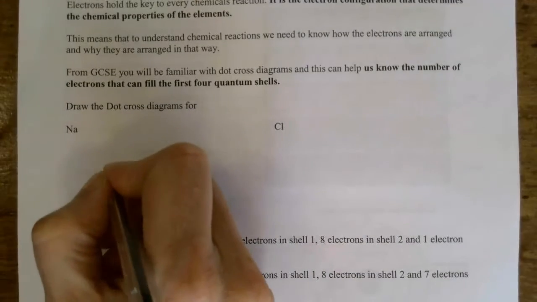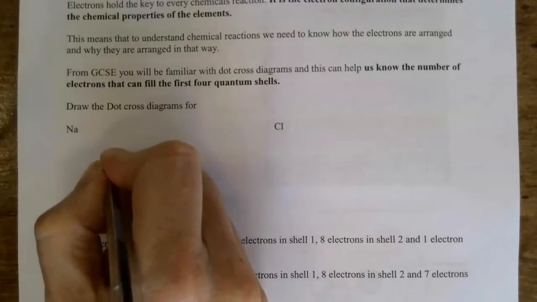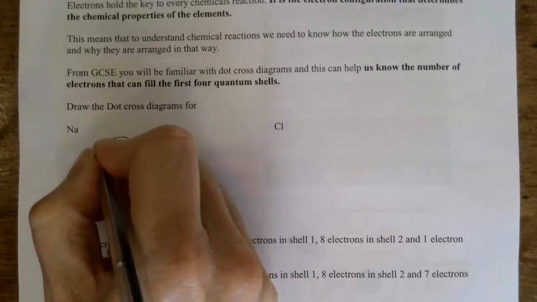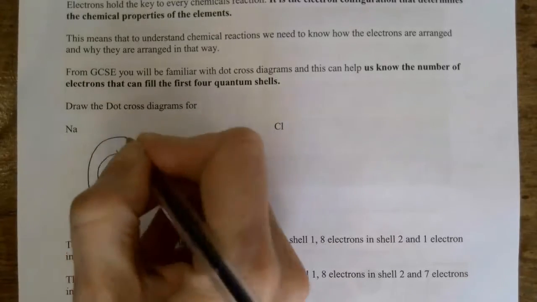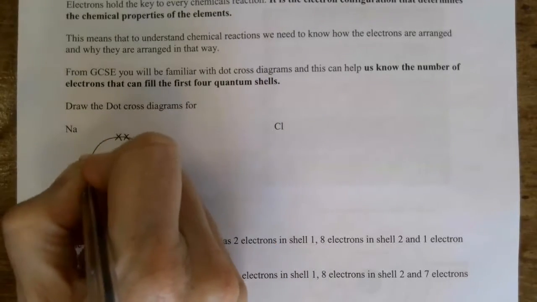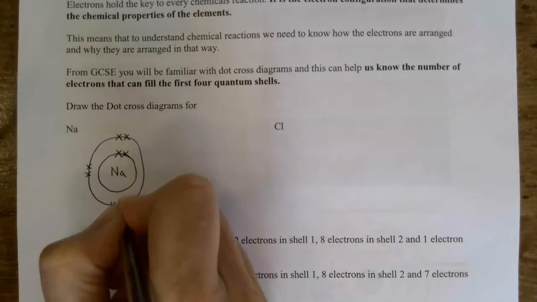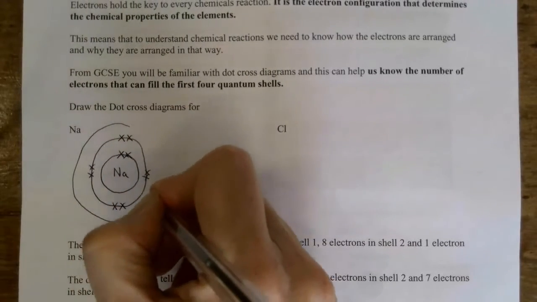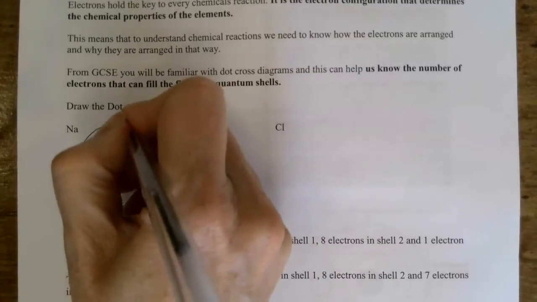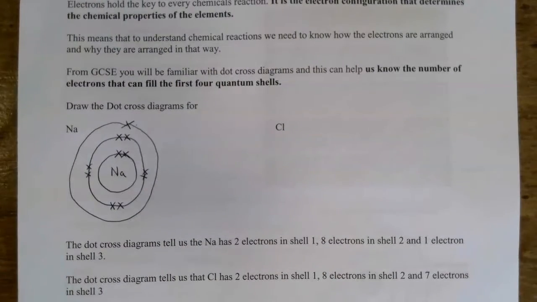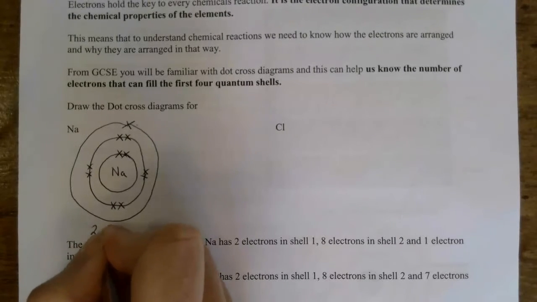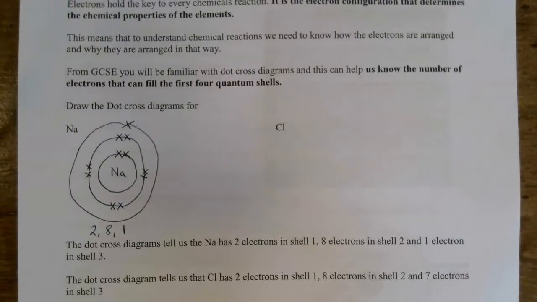So I'm going to draw the dot-cross diagram for sodium. So this is sodium, and it's got 2 electrons in the first shell. I'm just going to show those as crosses. You don't have to use crosses, you can use dots or anything else you want. And then it has 8 electrons in the next shell. And then in the last shell, it has 1 electron. Notice I'm not very careful with my circles, but it doesn't really matter. Okay, so it has the electron configuration in terms of shells of 2, 8, and then 1. It tells us there's 2 electrons in the first shell, then 8, then 1.